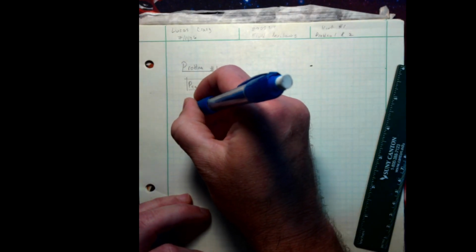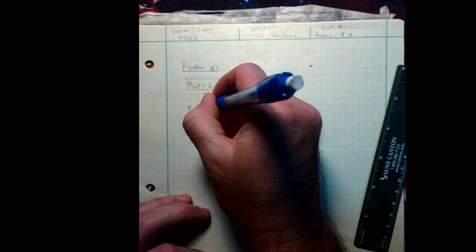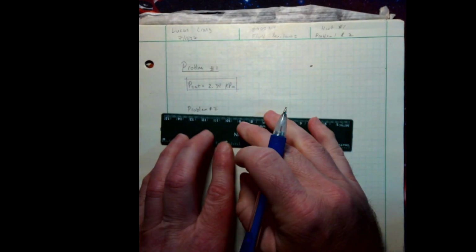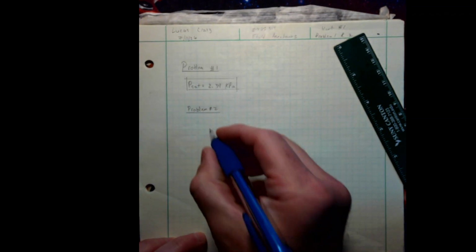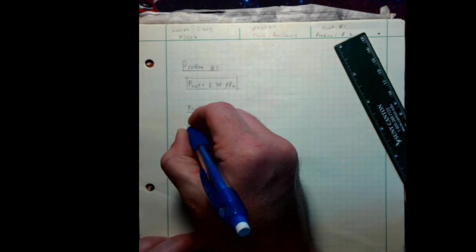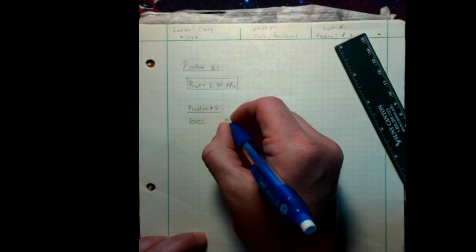Problem 2. You can do it right here because the first one isn't engineering format. Now, bare minimum, I want given, let's put find right here, sketch, and then you will have solution down here. Right now, we could put assumptions, but I'm going to wait. When you do start doing Bernoulli's, that's when I want assumptions.